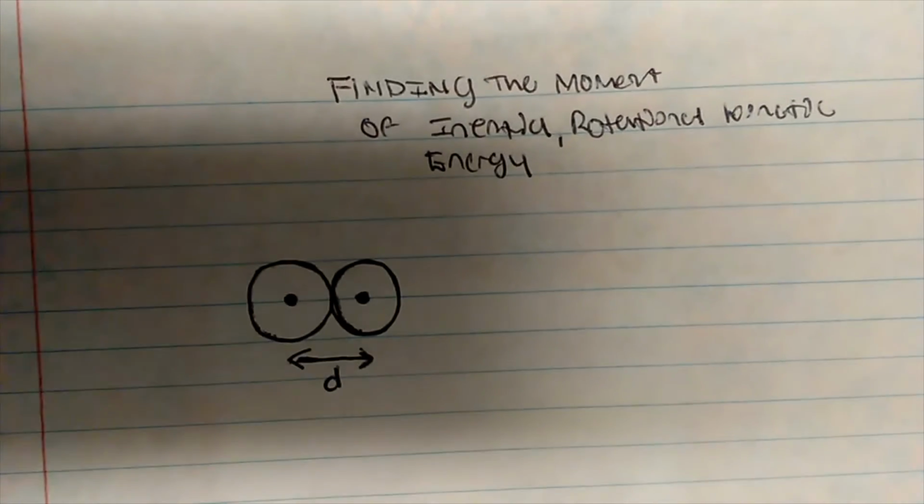So in this video, we're going to talk about finding the moment of inertia and also some rotational kinetic energy. Okay. So what if we're given this kind of picture here, and maybe we could say this is a picture of a diatomic molecule such as O2, oxygen gas. Okay. And we were asked to find the moment of inertia about it.